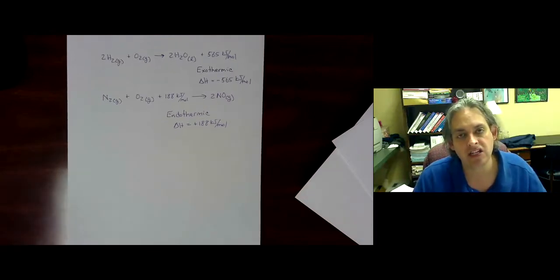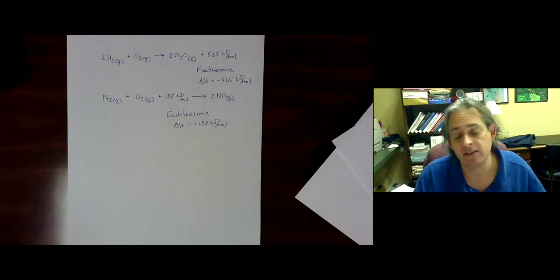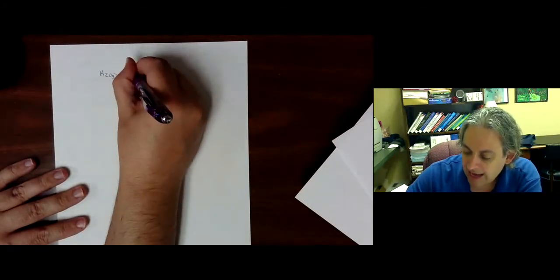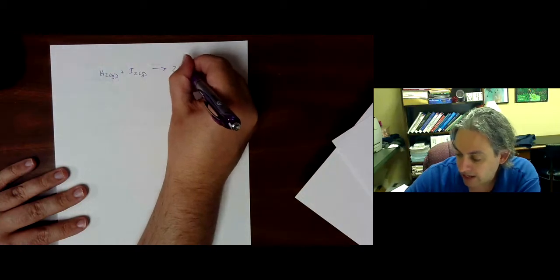All right, so now let's do a problem where we look at a reaction and try to determine the actual delta H value, how much energy is required or released in this reaction. We're going to look at hydrogen gas reacting with iodine to make 2 moles of hydrogen iodide.